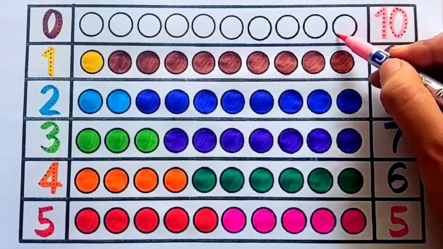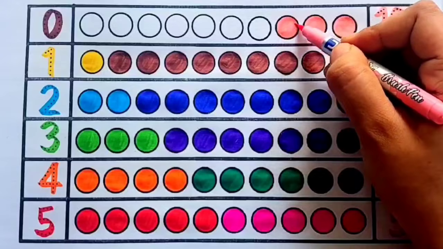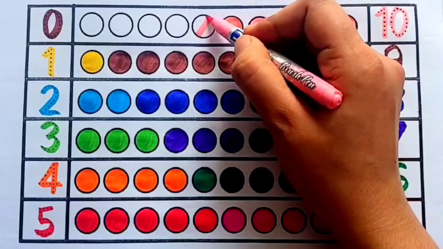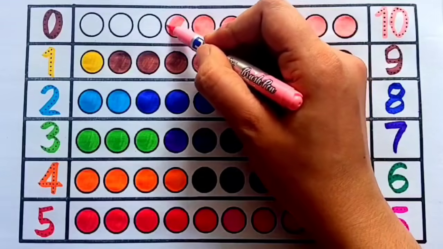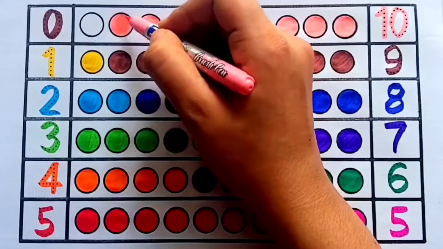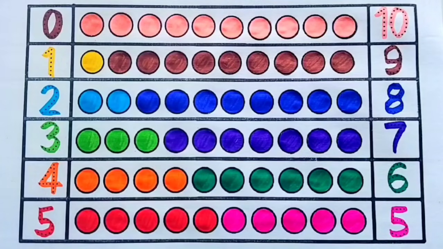Light pink color, 10: 1, 2, 3, 4, 5, 6, 7, 8, 9, 10 circles. Let's revise.